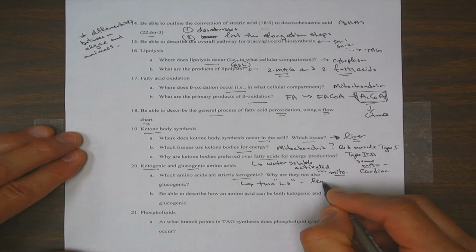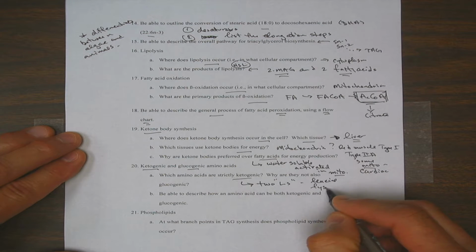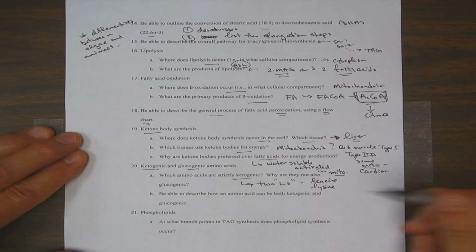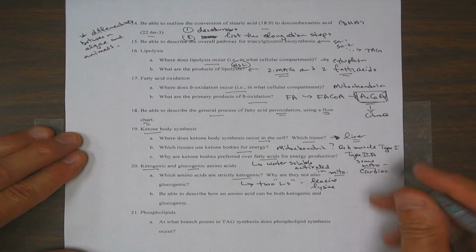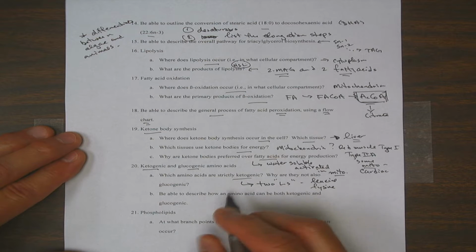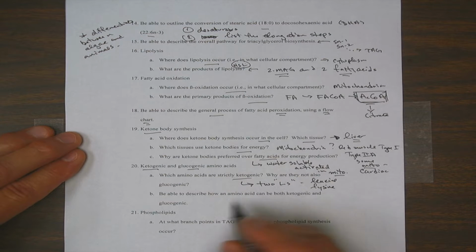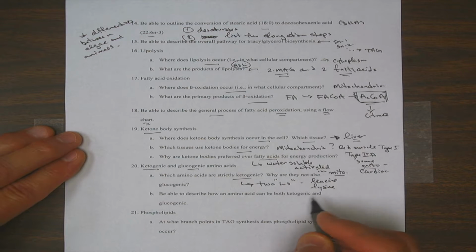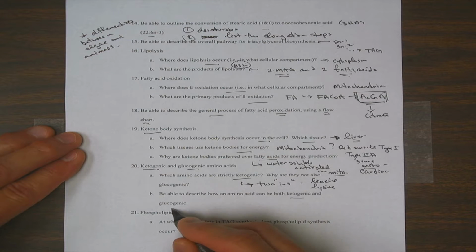Leucine and lysine. So no part of their carbon skeleton can go to derive a TCA cycle intermediate or a glycolytic intermediate. That's all that they can produce. And then, consistent with that, be able to describe an amino acid that can be both ketogenic and glucogenic.